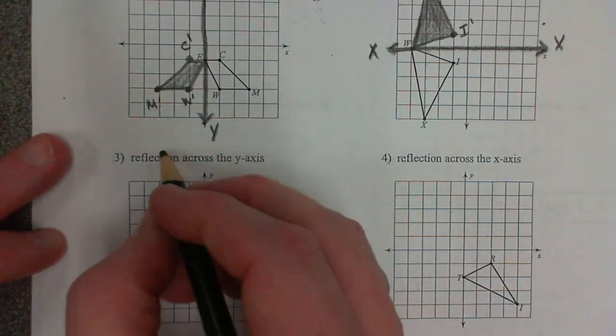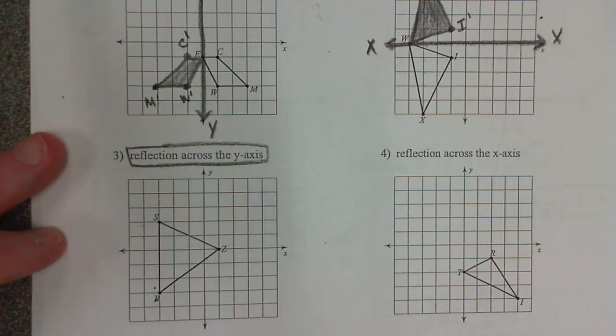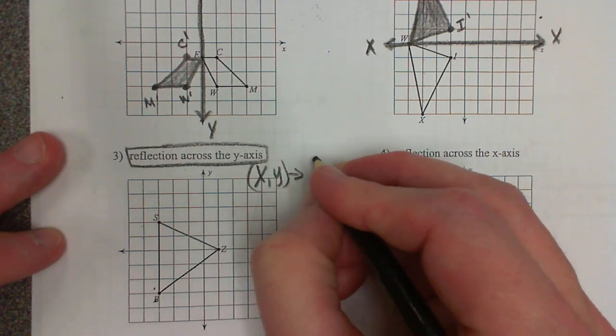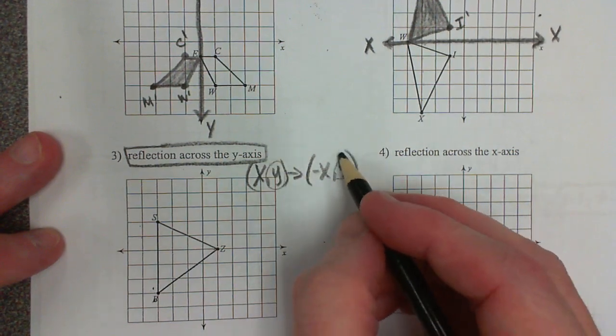So you're going to go along. Here's reflection over the y-axis. Choose this rule, reflect over the y-axis, and write it here. x, y becomes negative x comma y. Nothing happens to the y value. It stays exactly the same.